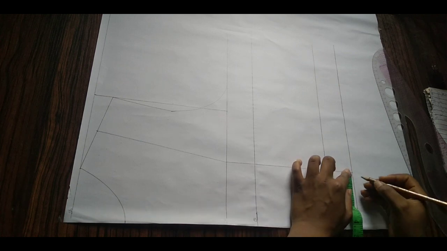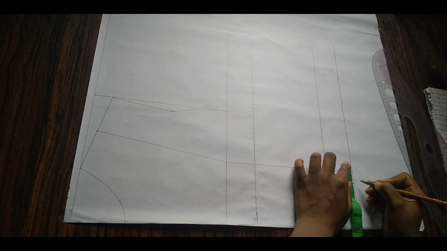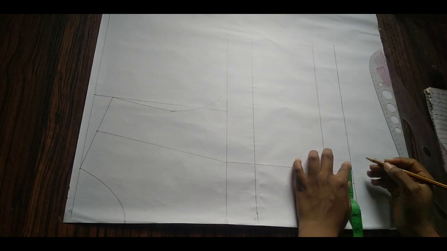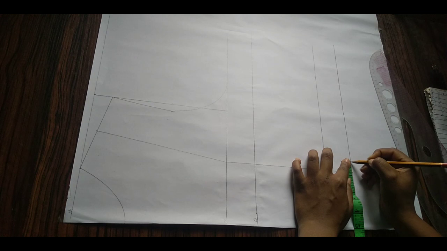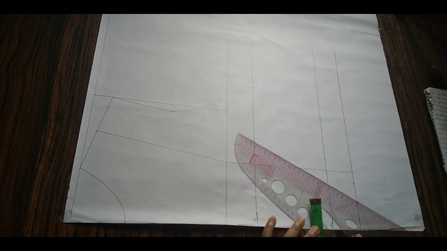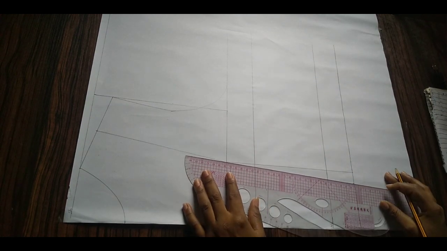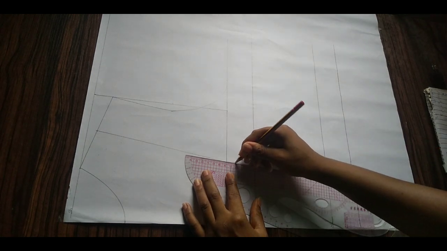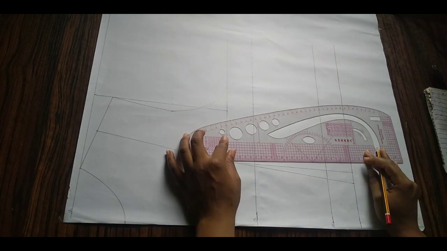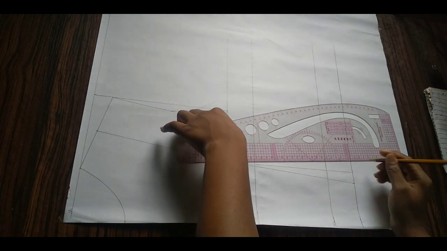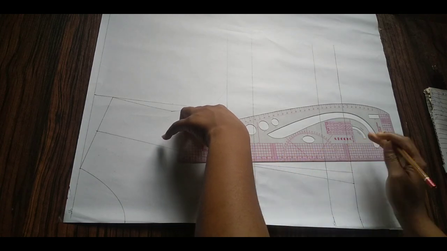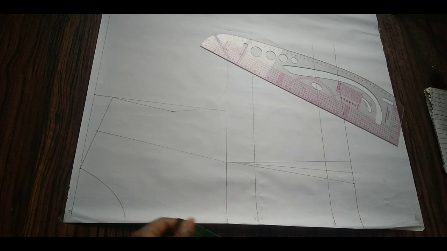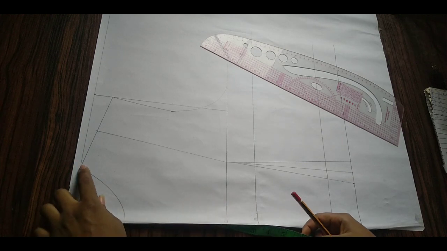Okay, that's done. Now time for my dart. Now at my allowance, I'm going in by 0.75. You can use half inch for your dart leg. You can also use 1 inch, but I'm working with 0.75. Now I'm going to connect it all the way to my chest line. Okay, so now that's done.